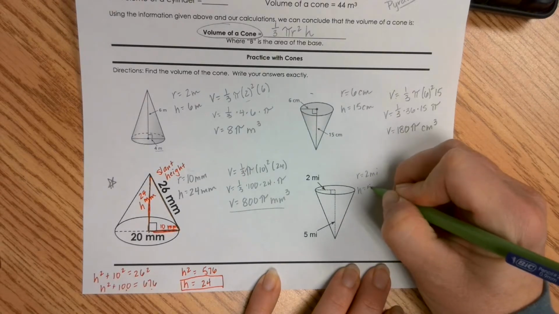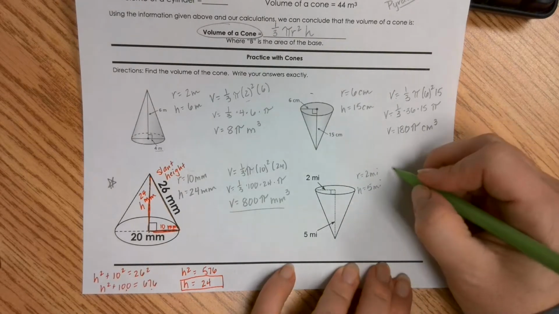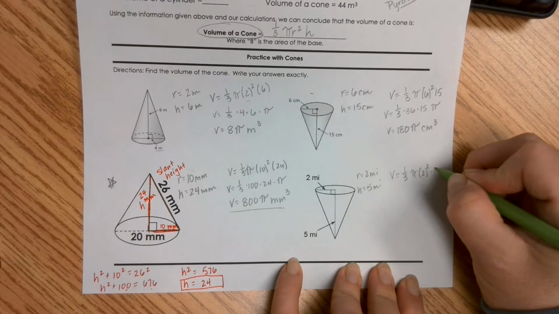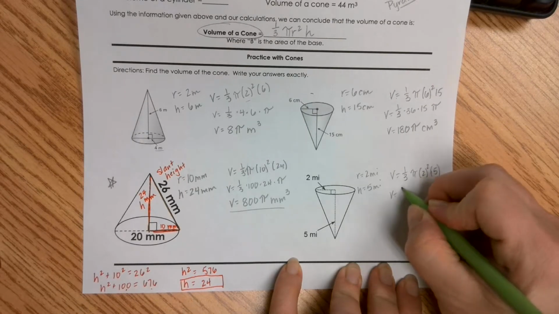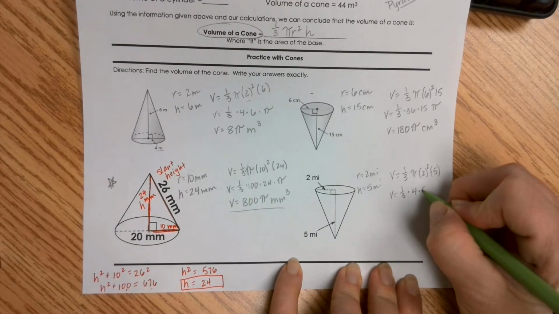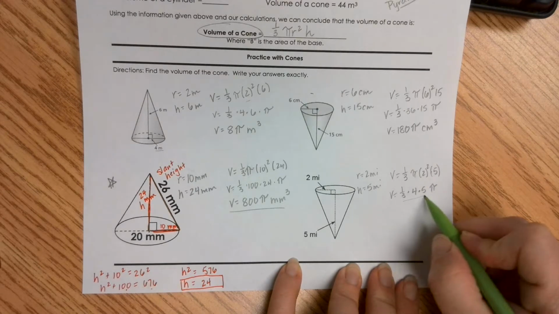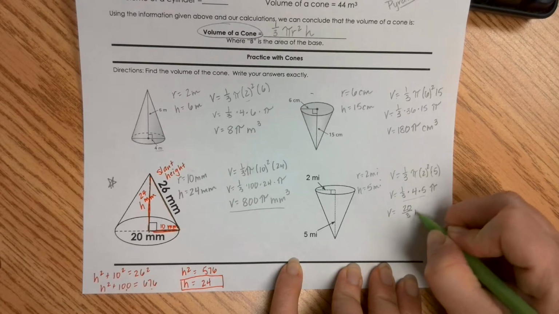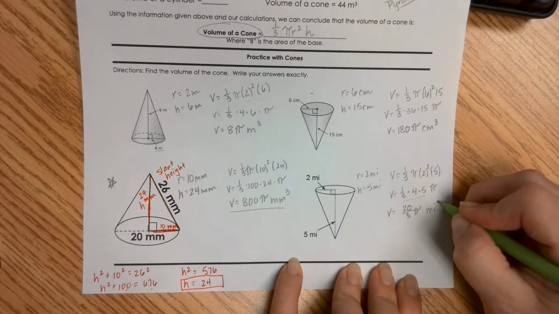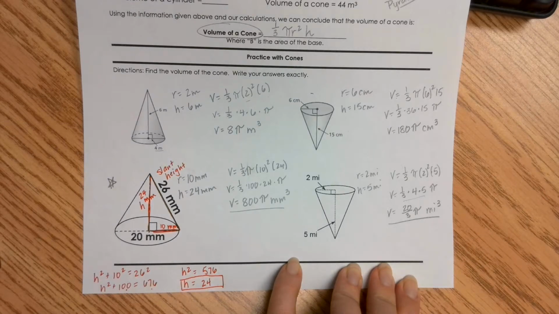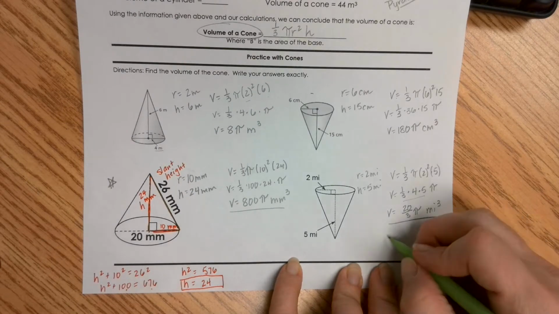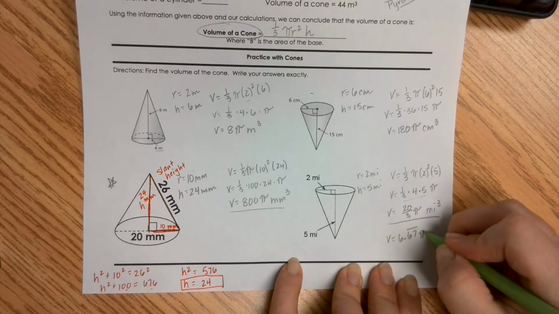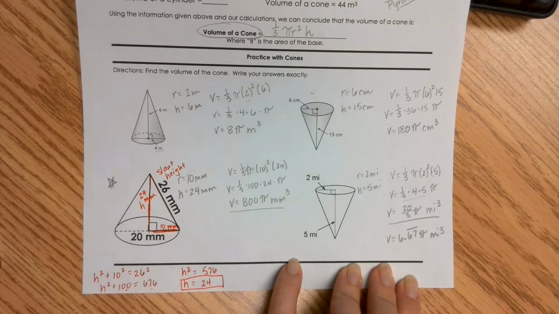My height is 5 miles. So I just plug it in. This does not reduce nicely. I'm going to write it as a fraction. So I have 20/3 pi miles cubed. If you are a decimal lover, it is acceptable to have it as 6.67, with a line over the 7, pi miles cubed.